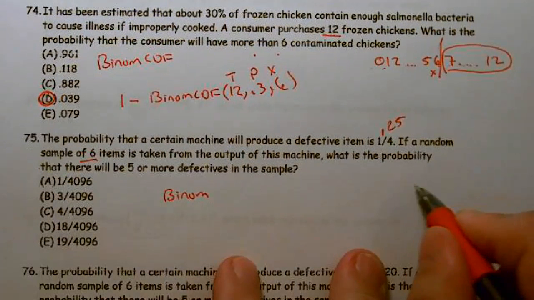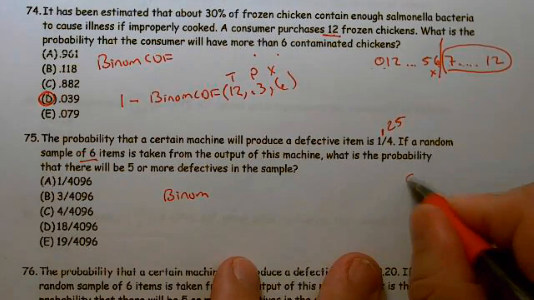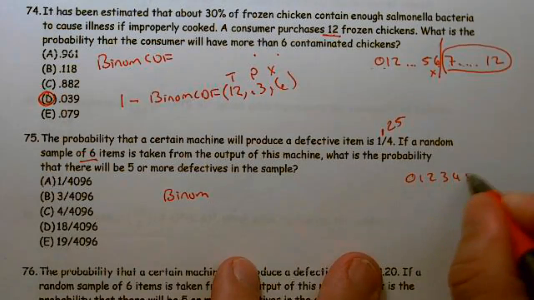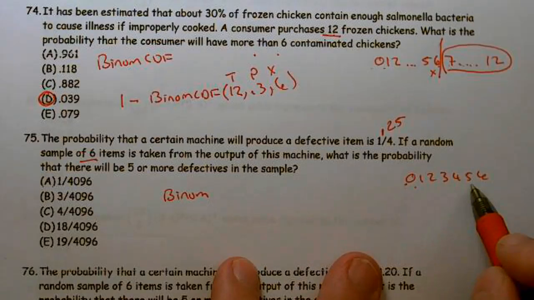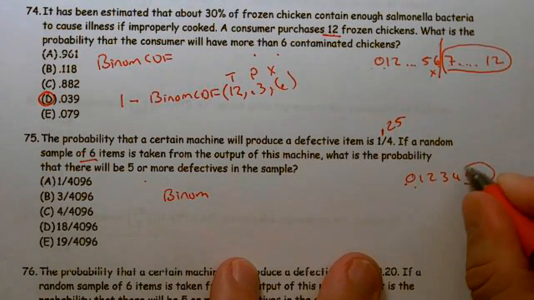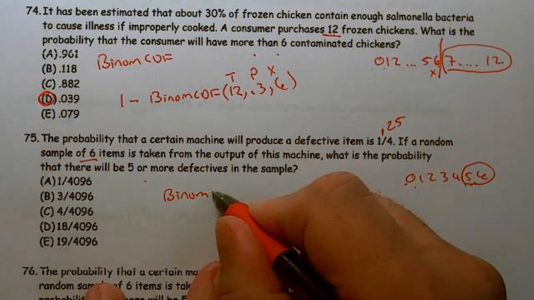And so we're going to make our number line, sample of 6. So 0, 1, 2, 3, 4, 5, 6. Because we'd have 0 defectives, 1 defective, all the way up to 6 defectives. That there will be 5 or more, so this is what we're interested in. So I have more than one value circled. So this is CDF.